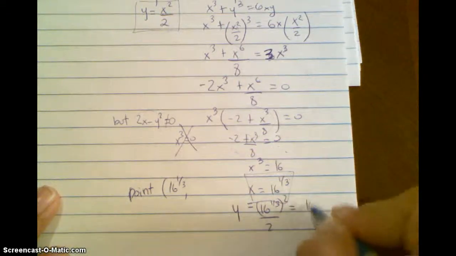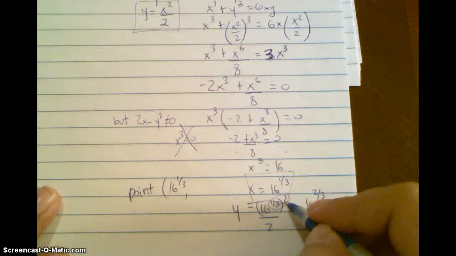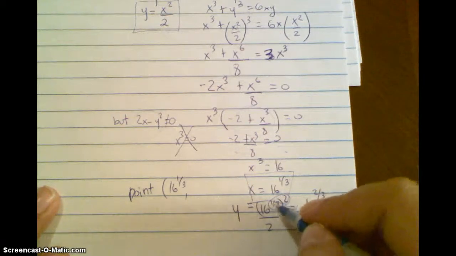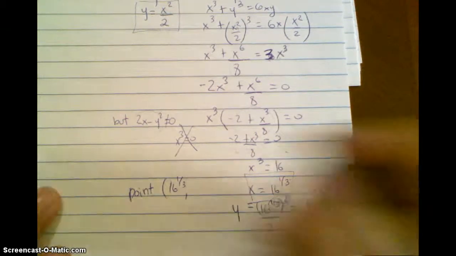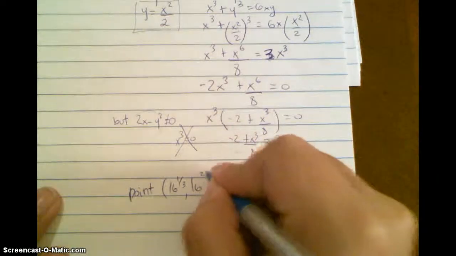So when I do that, it would be y equals x, which is 16 to the 1/3, squared, over 2, and that will be 16 to the 2/3 over 2. Remember that when I have an exponent of an exponent, they multiply. 1/3 times 2 is 2/3. So this will be my answer, and it will be fine as a number.